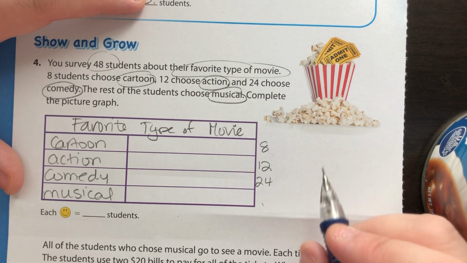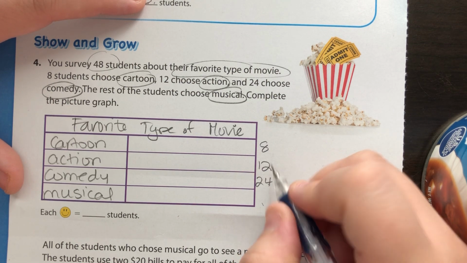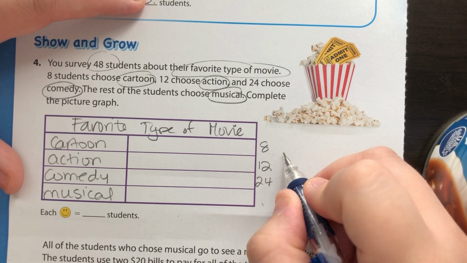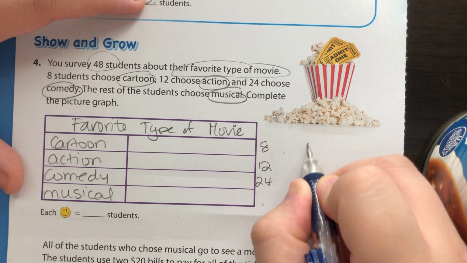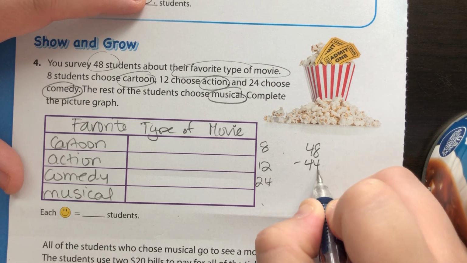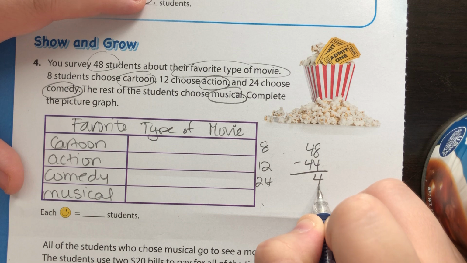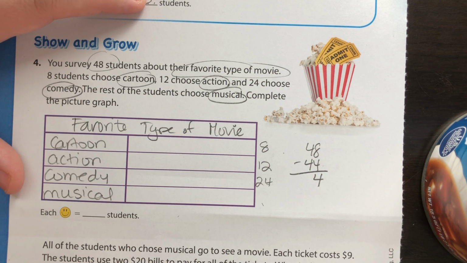Total was 48, so I need to add all these together in order to come up with it. 8 and 12 make 20, 20 and 24 make 44, so 48 minus 44, that would be 4 chose musical. There we go. All of these look like they could be divisible by 4, so I am going to use the key of 4. You could have used it differently, but that's what I'm going to use.